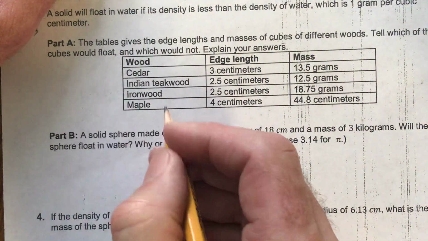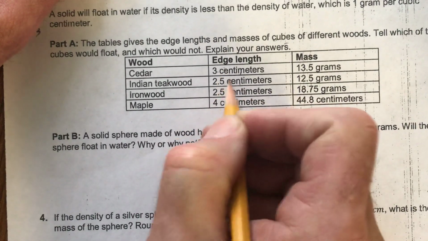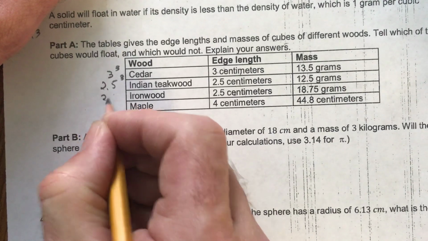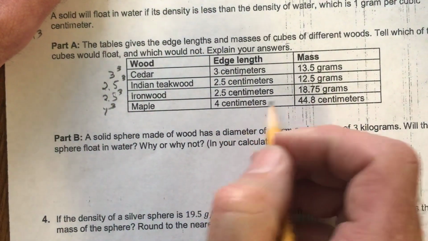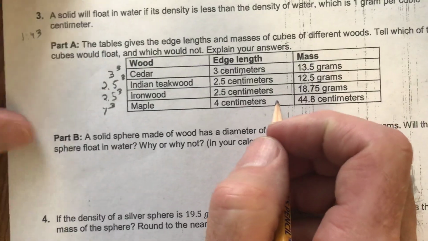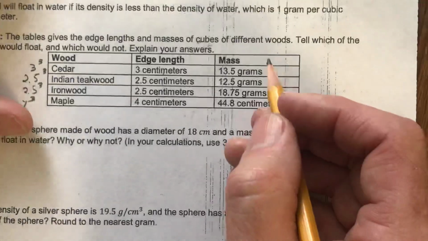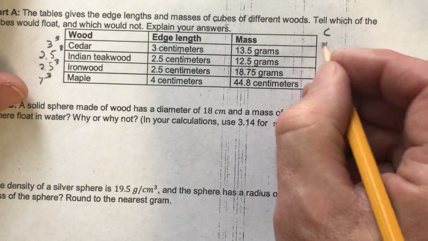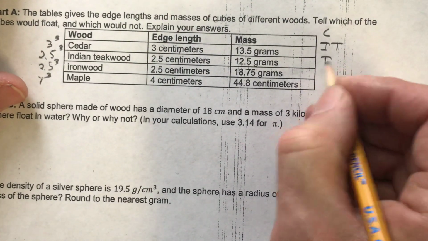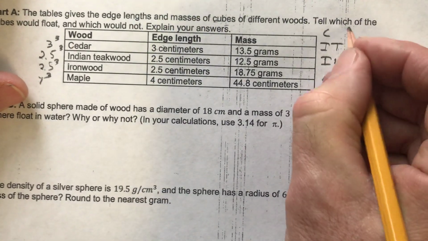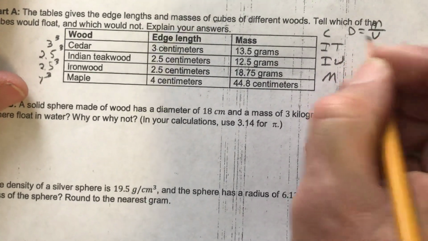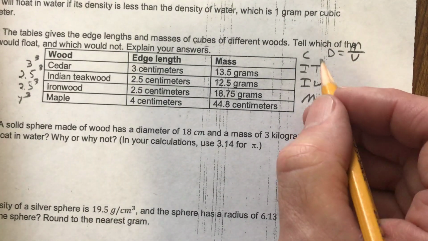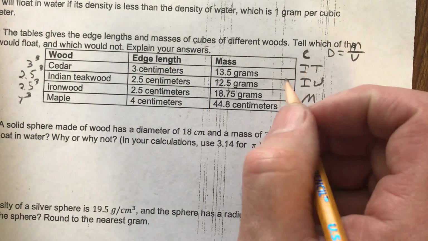Let me go ahead and run through these: 3 cubed, 2.5 cubed, 2.5 cubed, 4 cubed. That's going to be the volume that you use for each of these. Then for each one, cedar, iron, teak wood, ironwood, maple, density equals mass divided by volume. For each one, you're just going to solve for the density. I'll do the cedar one for you, and then you can do the rest, and then you're going to tell whether or not it's going to float.